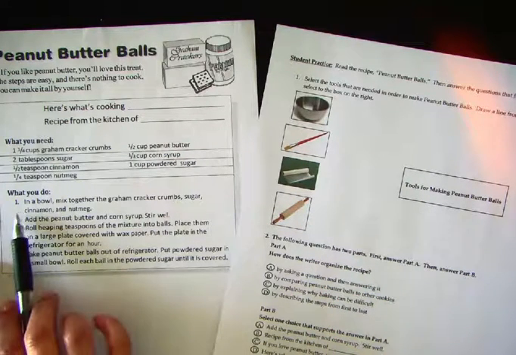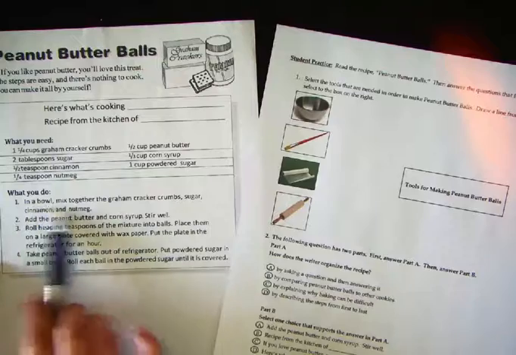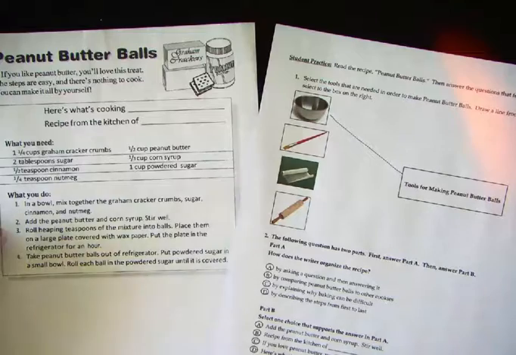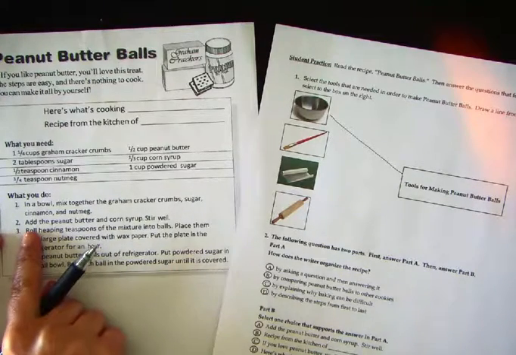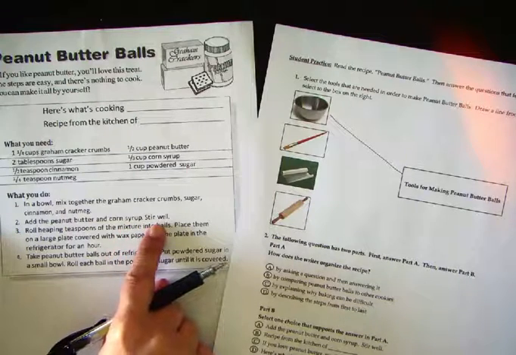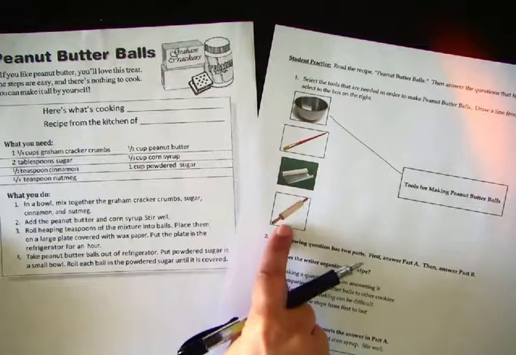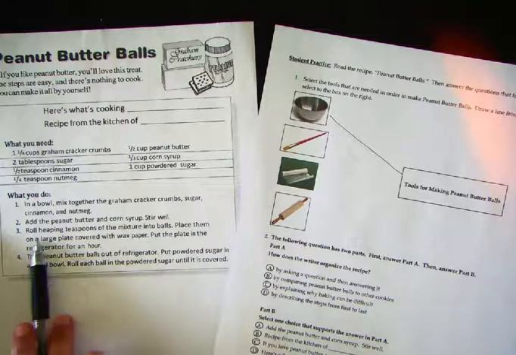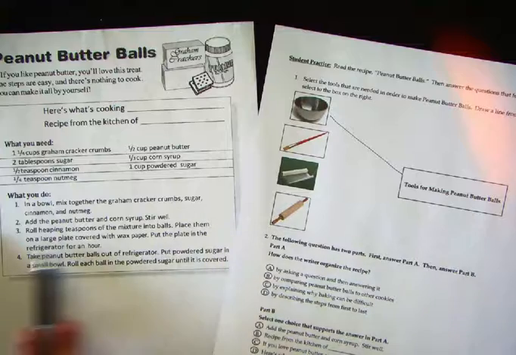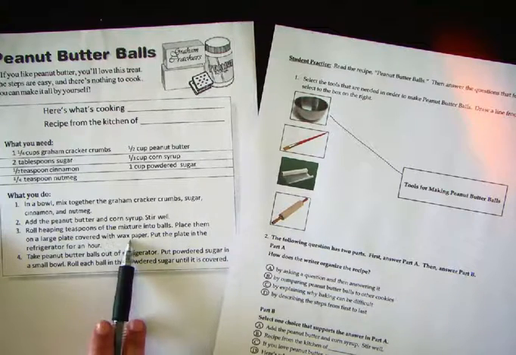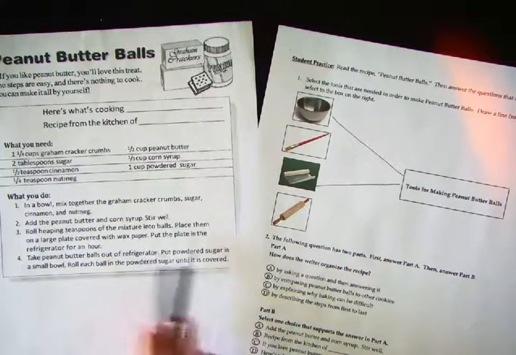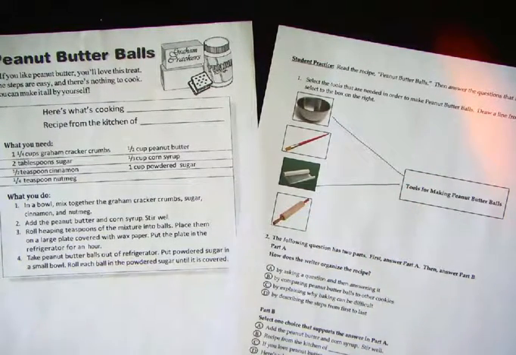Okay. Step 1 says in a bowl, mix together. So I know I definitely need a bowl. Okay. Step 2 says add the peanut butter and corn syrup, stir well. Well, none of the things left are going to help me stir. Roll heaping teaspoons of the mixture into balls. Place them on a large plate covered with wax paper. Ooh, there's wax paper, so we need that. Put the plate in the refrigerator for an hour.